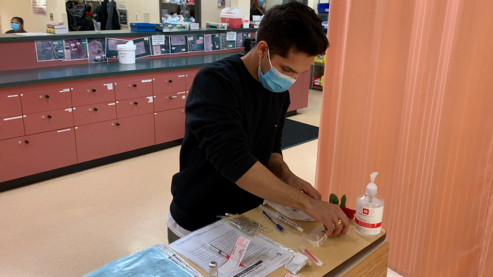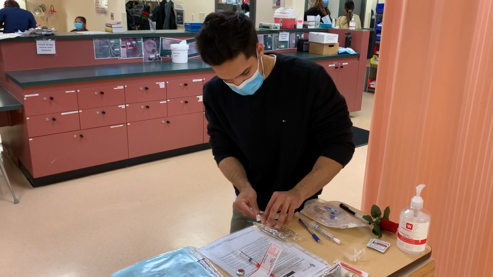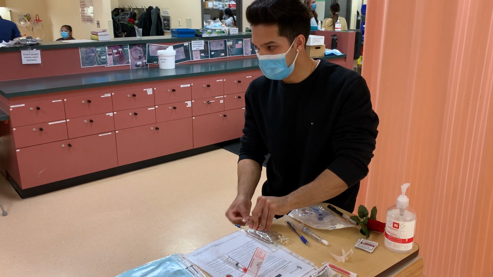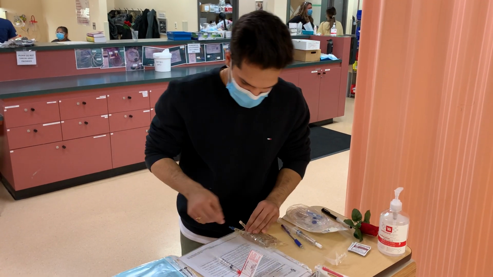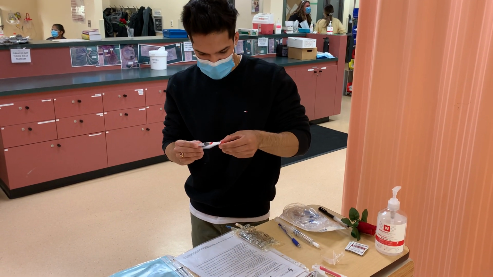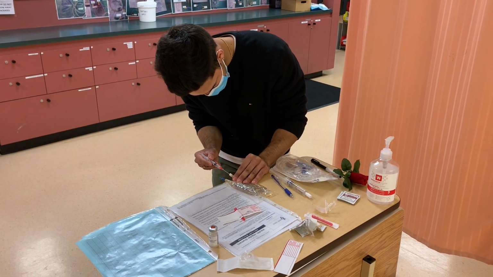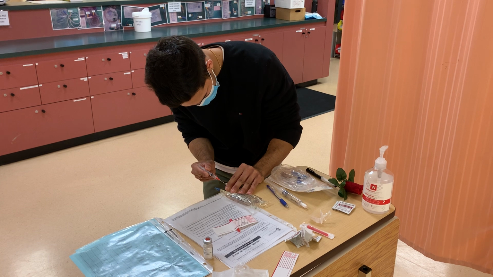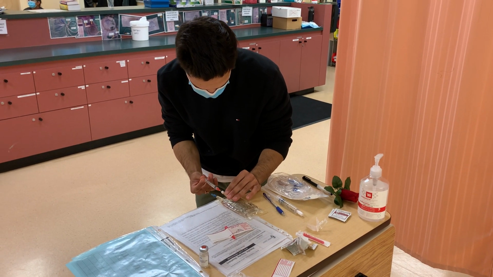Okay, I'm just going to be wiping this port for 30 seconds, letting it dry for 15. Perfect. And then now it's dry. I'm going to make sure that I take my normal saline. And I bring my 5 mLs here. I'm going to just inject it into my minibag.